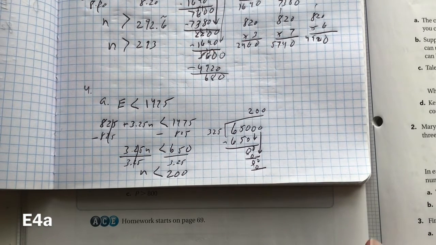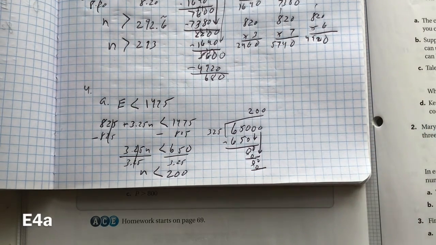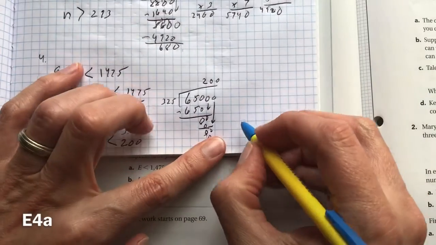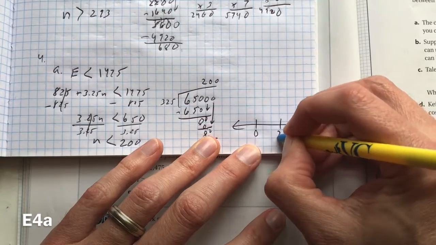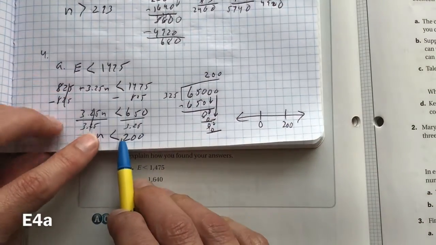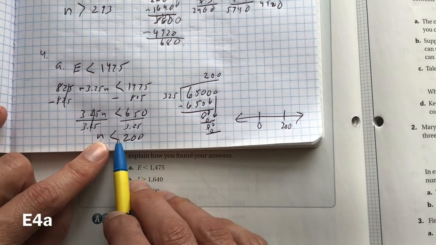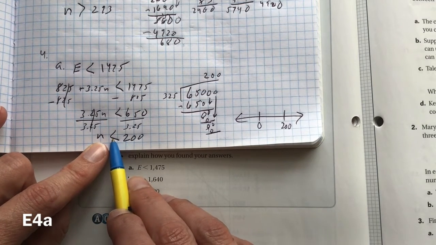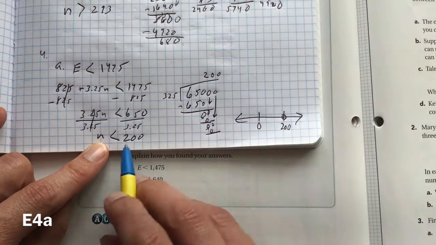Now they ask us, this next part, to graph these. And we're going to graph these dealing with the number line. Now we're going to remember when we graphed these, we had a number line here. And we have our 0, and we've got 200. So to remember, this is going to be a less than. So we conclude that, remember, it's going to be an open circle or closed circle at this point. So because it's a less than, not an or equal to, we're going to have an open circle here. Okay, and it's pointing to the left in that case.